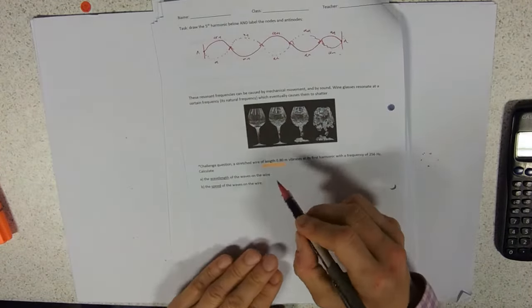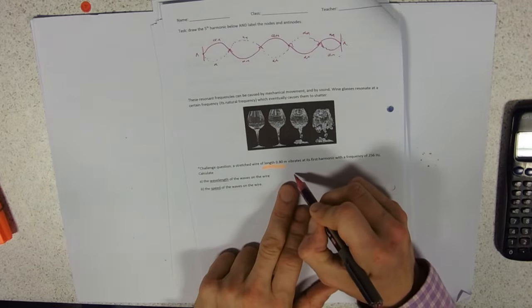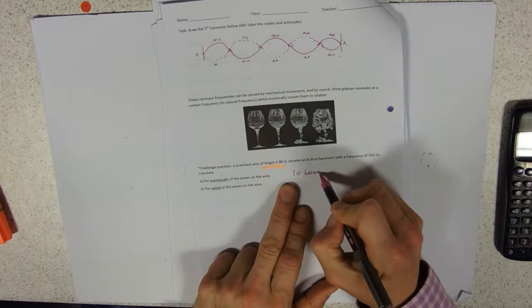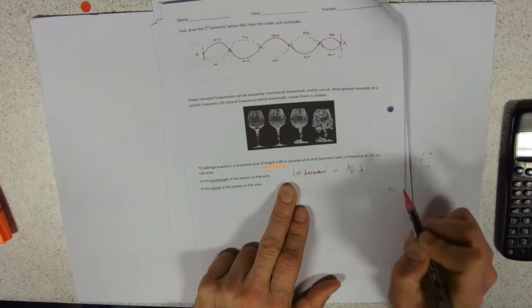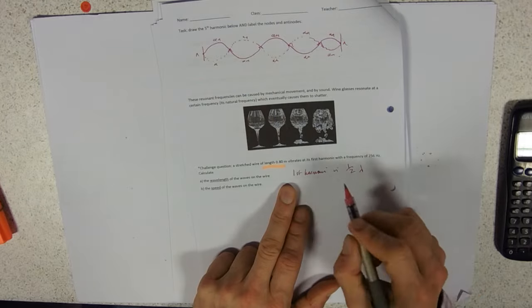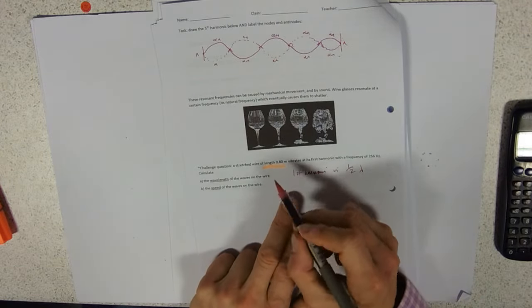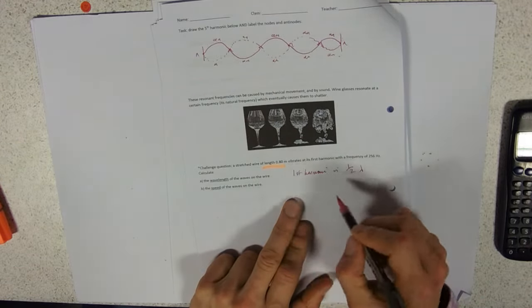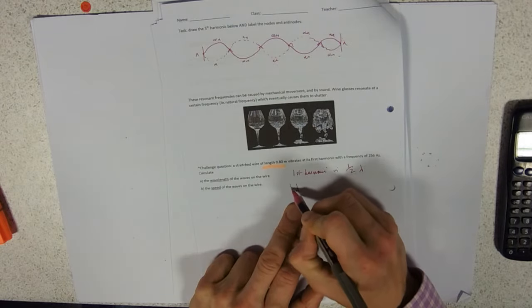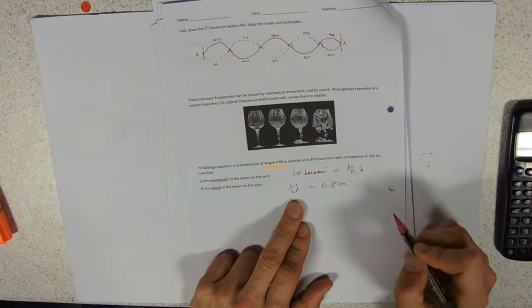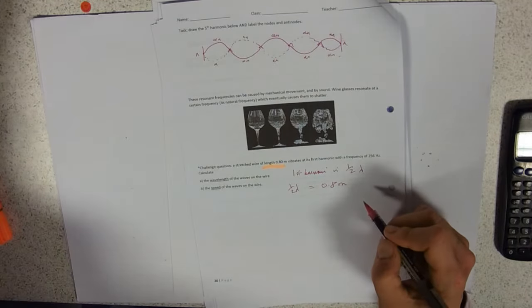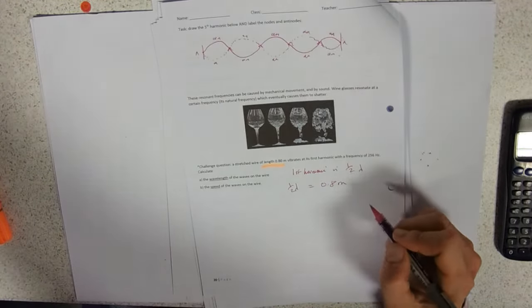So calculate the wavelength. If we say first harmonic is half a wavelength, and we've got half a wavelength, so half a wavelength equals 0.8 meters, then I think we just need to times that by 2.